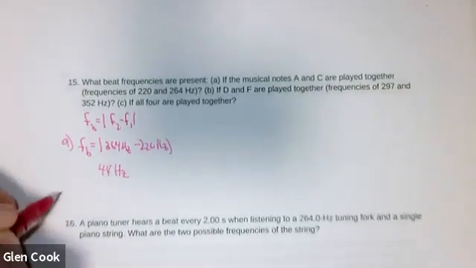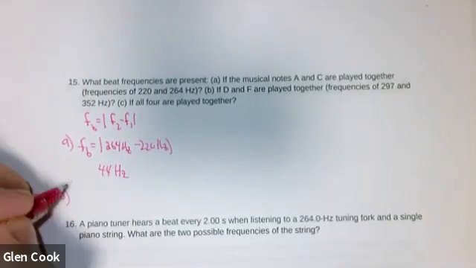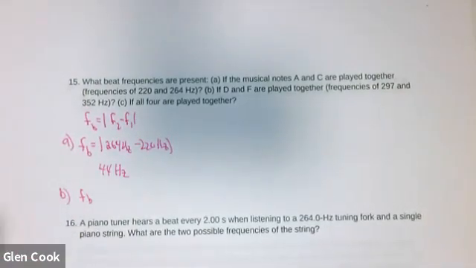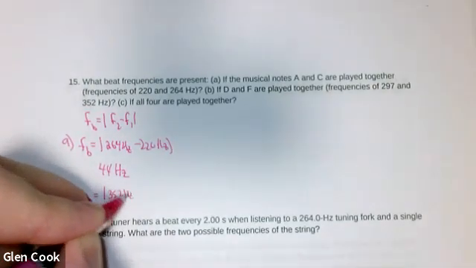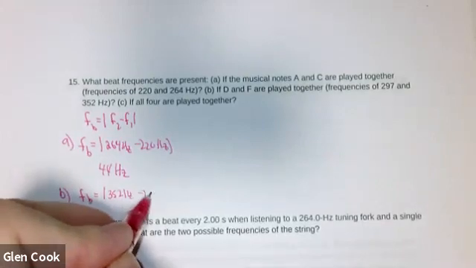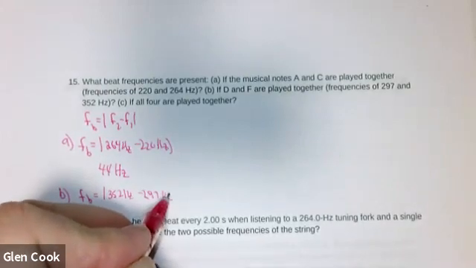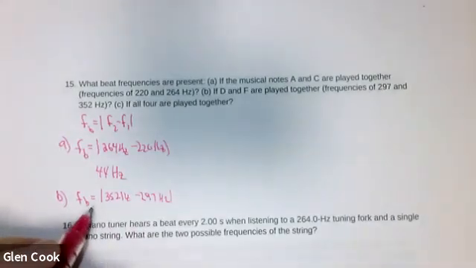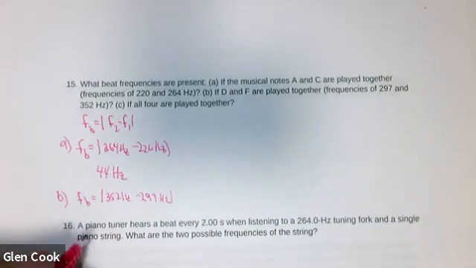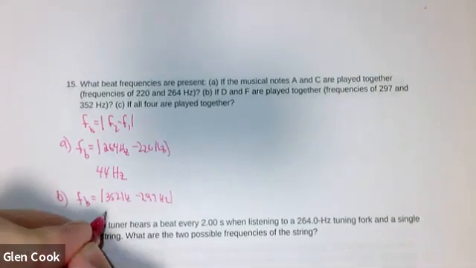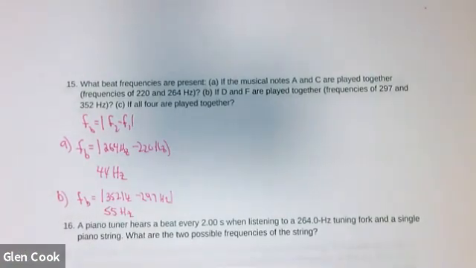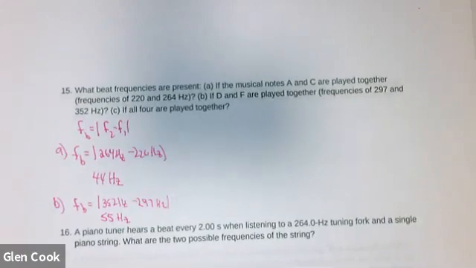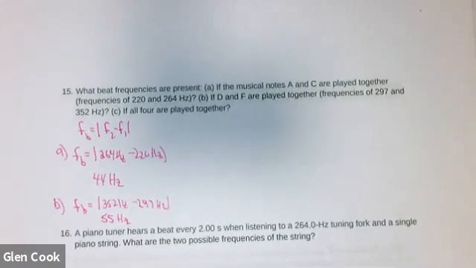In part B, I have two different notes. I have a 352 and a 297. And so that gives me a beat frequency of 55 hertz, which is all pretty straightforward and simple. But what if I play all four together at the same time? Now we get a little weird thing going on.